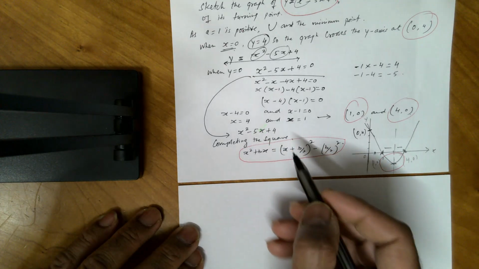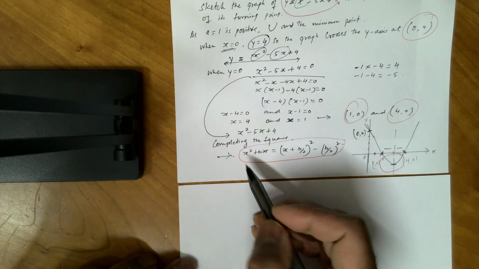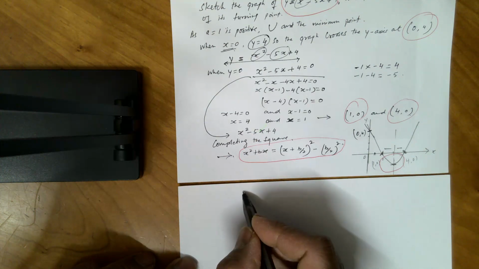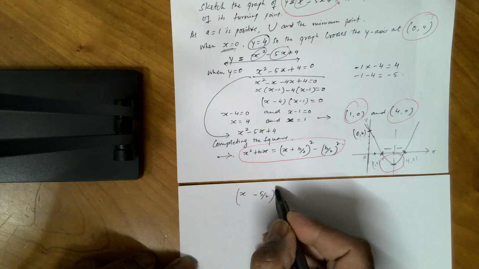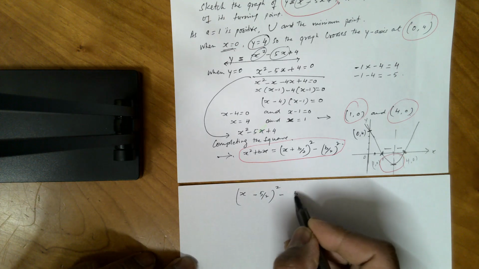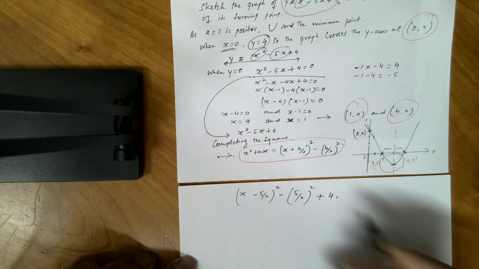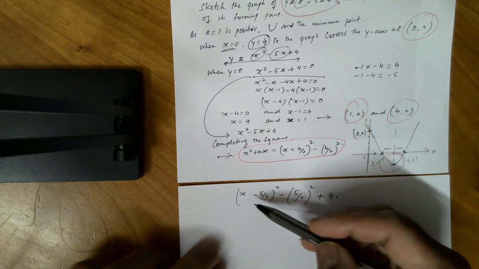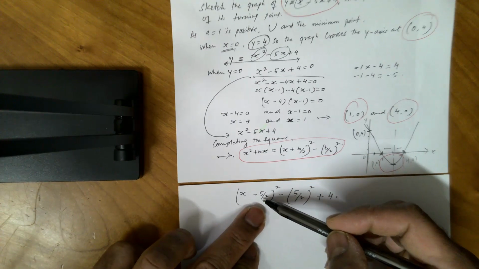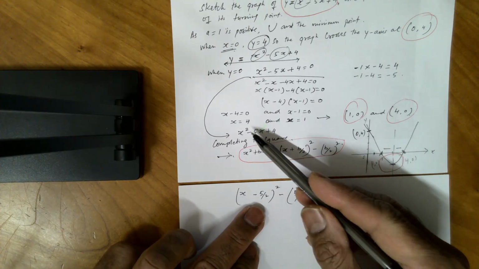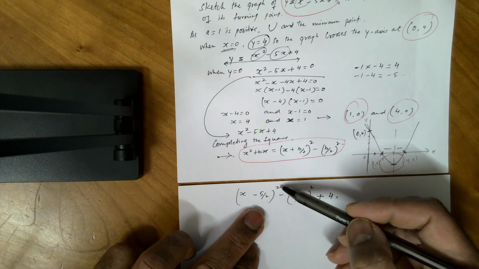From here, using this formula, what will we get? Clear? So if you have x, then b is your 5 here, and you have to half it.